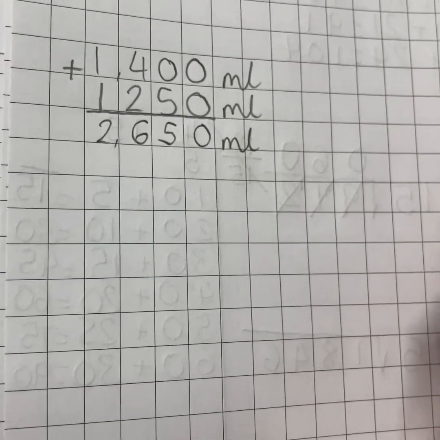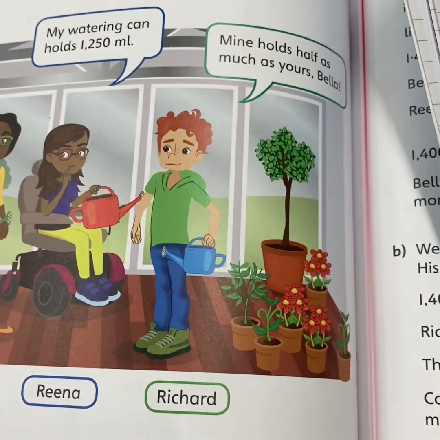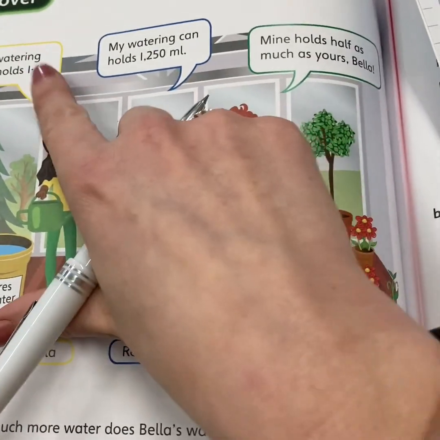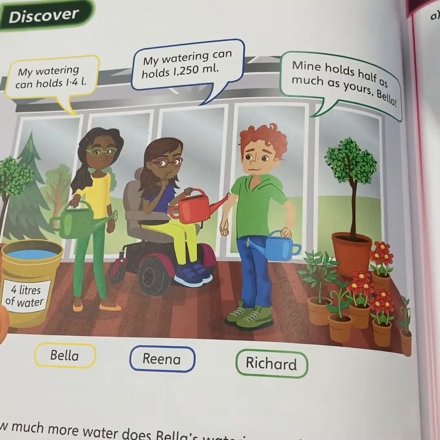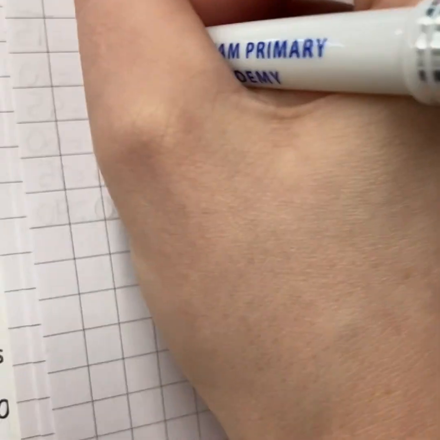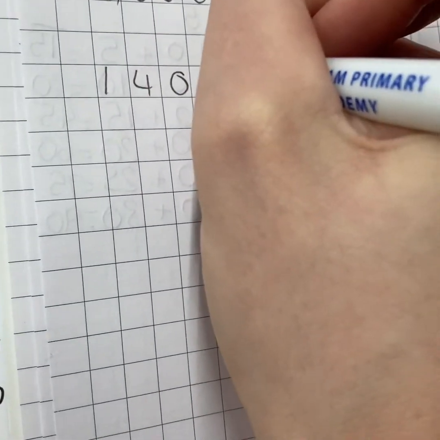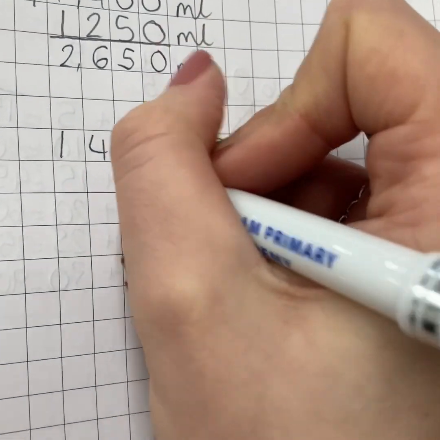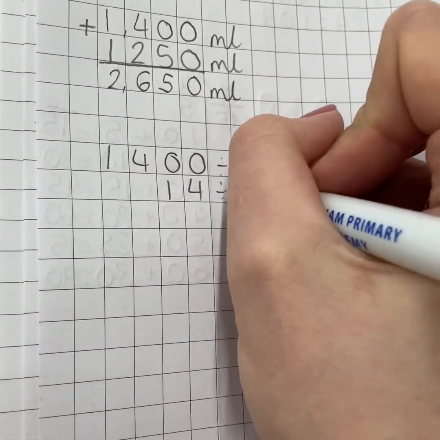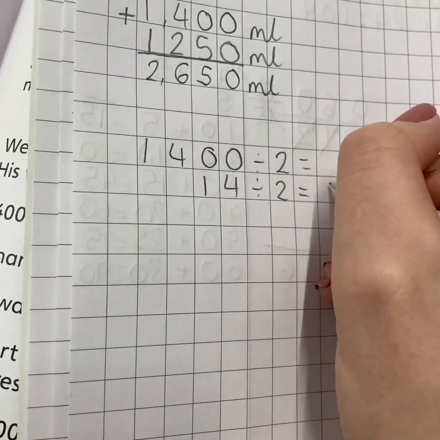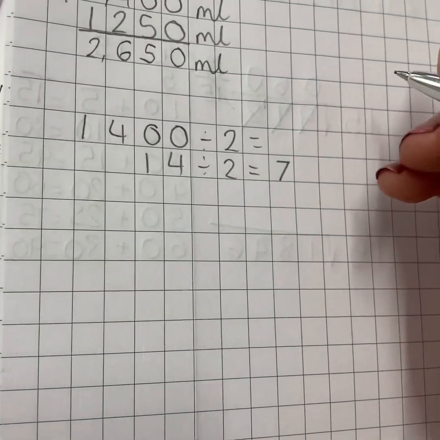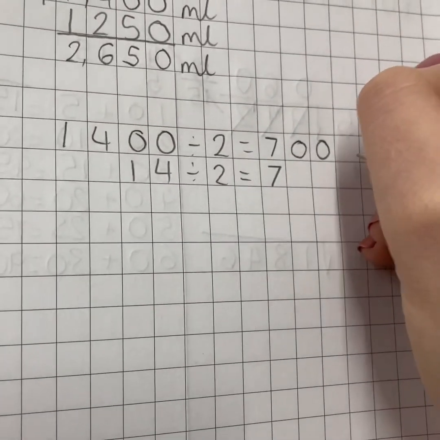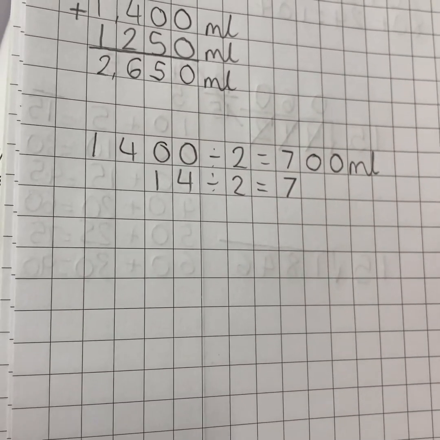Okay, and I need to work out what Richard's is. Richard says that his holds half as much as Bella's. So he's got half of Bella's. Half means dividing by 2. So over here, I'm going to do 1,400. Now you could do the bus-stop method. I'm going to use a number fact to help me. What's 14 divided by 2? 7. So what's 1,400 divided by 2? 700. So Richard had 700 millilitres.